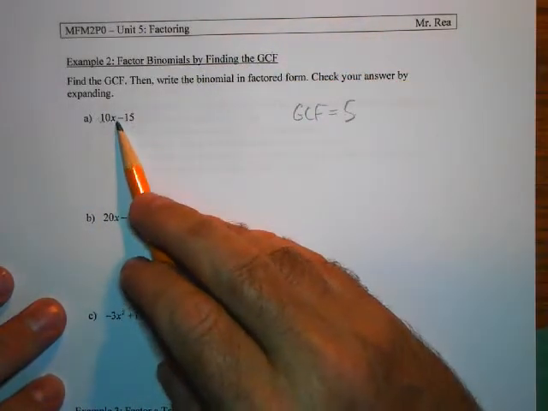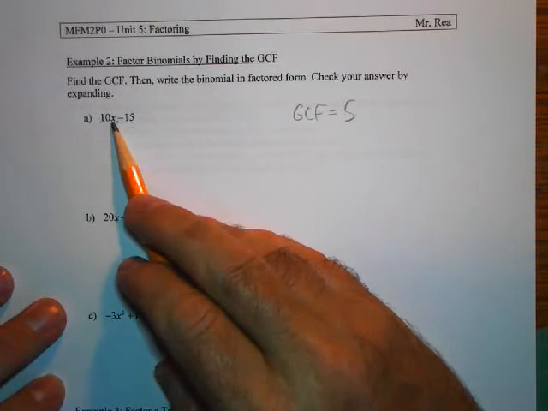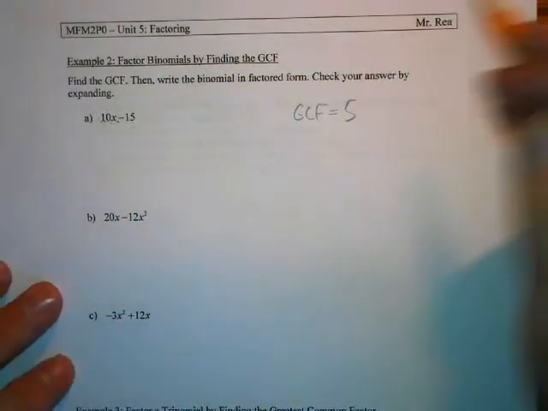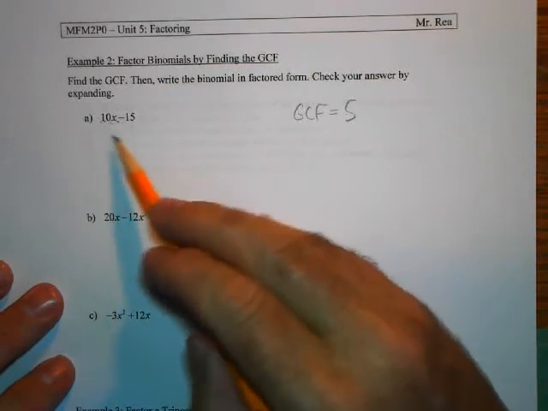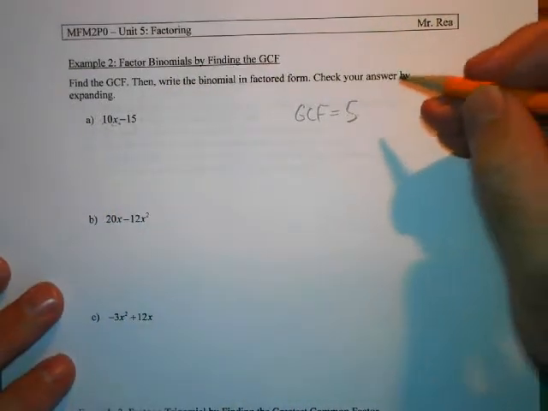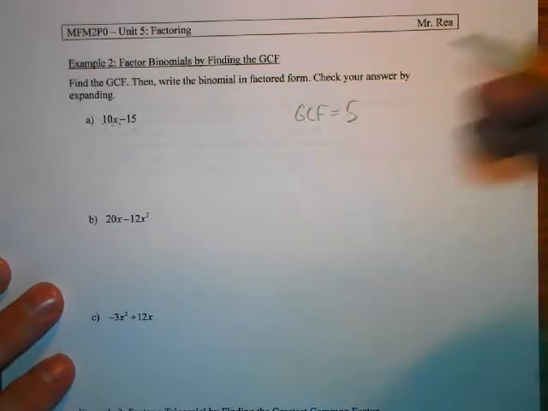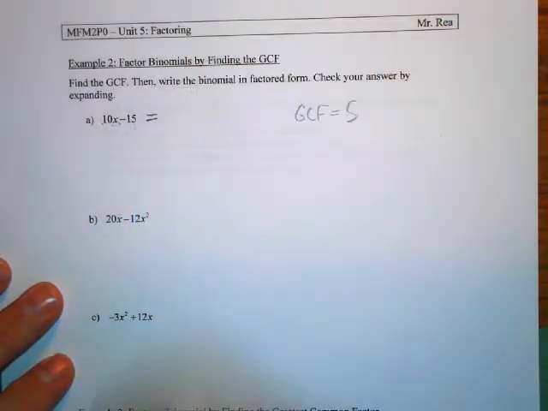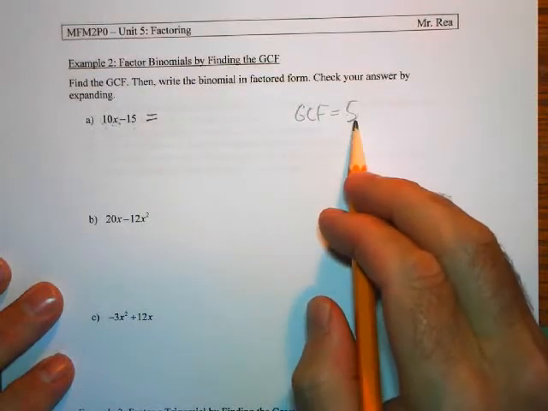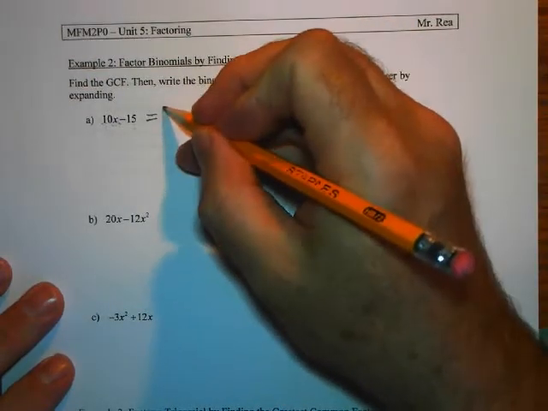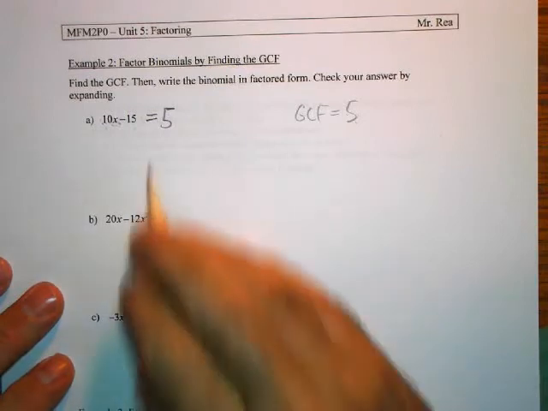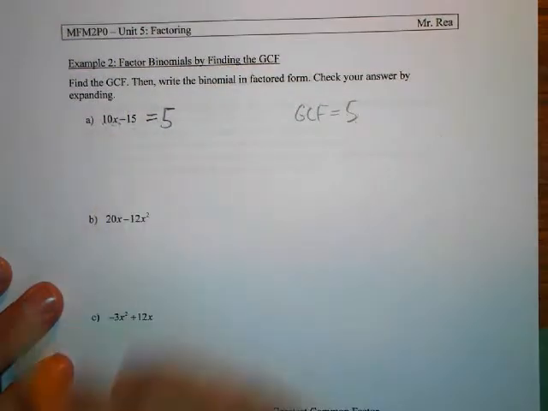Okay, now we look at the variable part. So I have an x here, I don't have an x there. That means I can't use an x for both. So this means we're done. So that is the greatest common factor, just like our first example. Now we're actually going to go to the next step, and whatever the greatest common factor is goes right out front. So that is a factor of that expression.